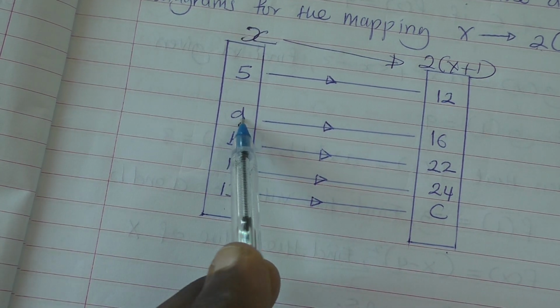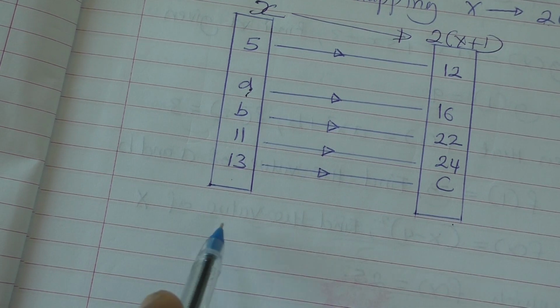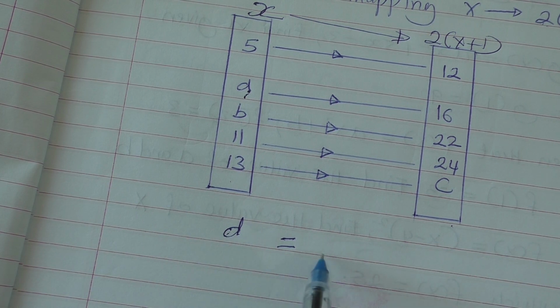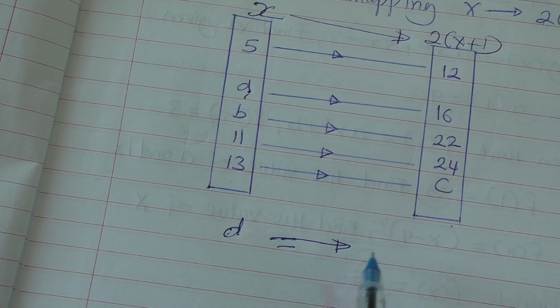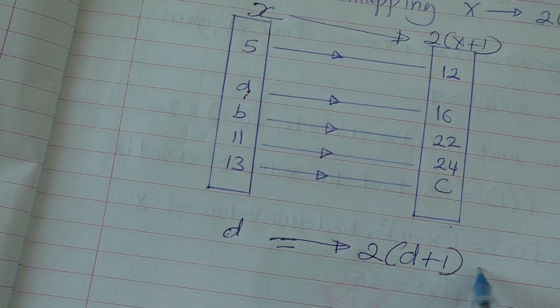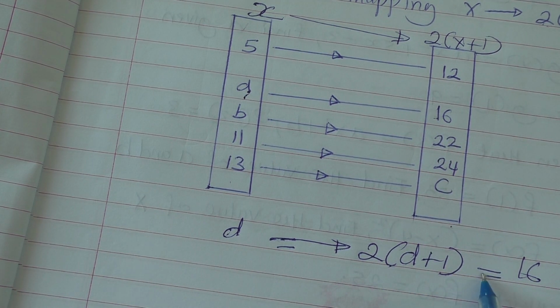If we are to find d, we shall say that d maps to 2 into d plus 1, which gives us 16, and therefore we can find d.